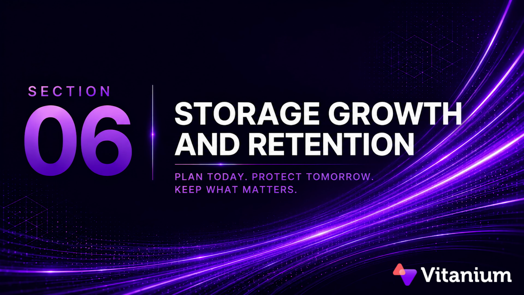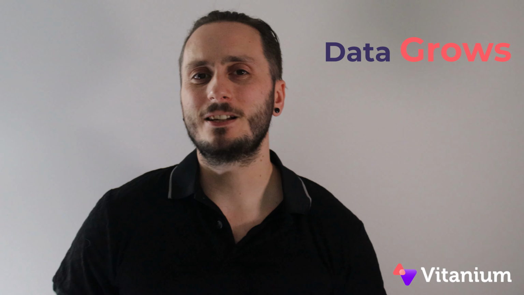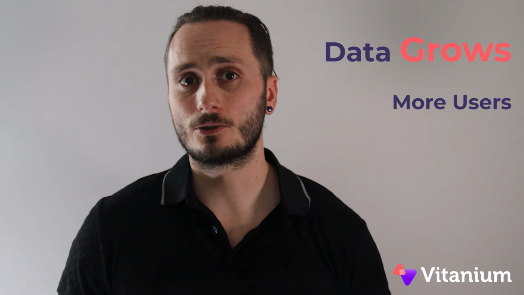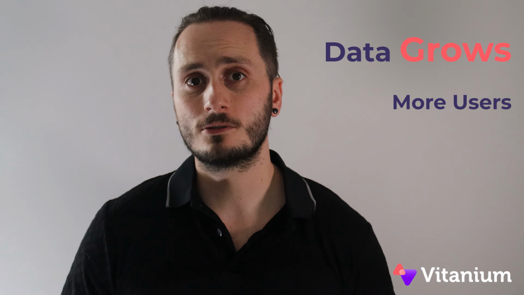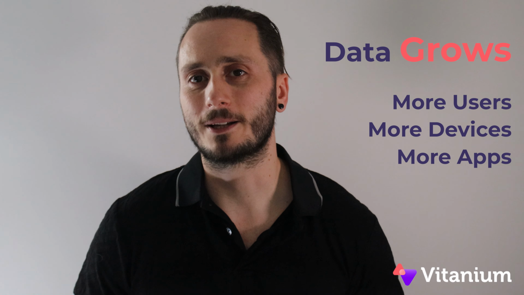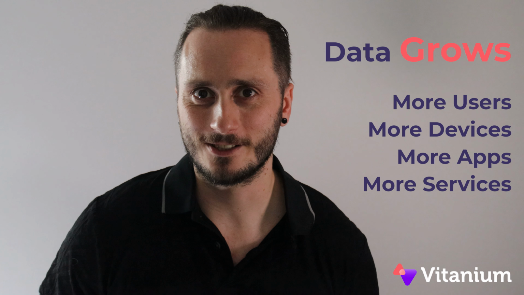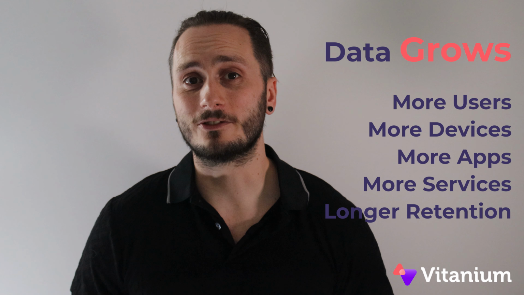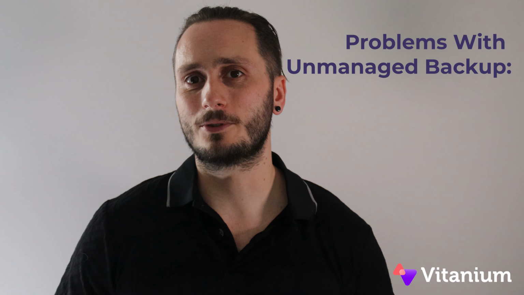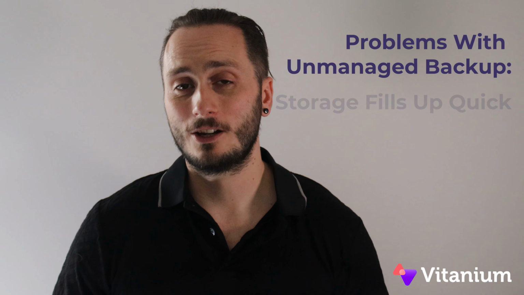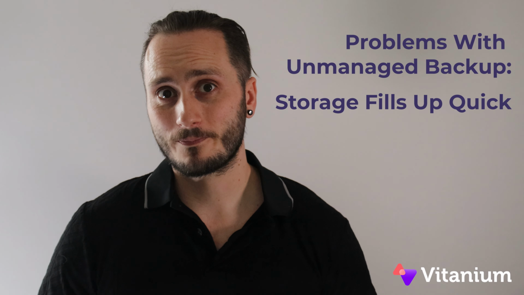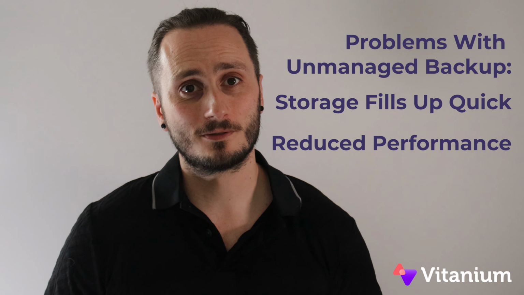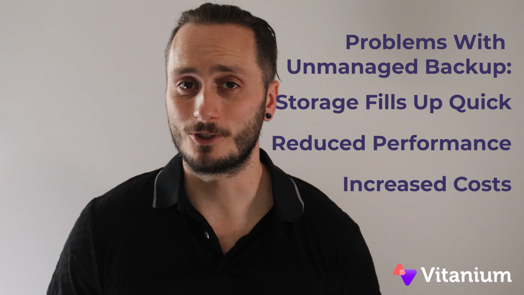Now that we've covered protection, we need to make sure the solution stays reliable as the environment grows. Backup is not static. Data grows quietly, more users, more devices, more applications, more cloud services, and the retention requirements often expand over time as well. That can cause 3 common problems if it's not managed. Your storage can fill up, performance drops, and your costs can rise.